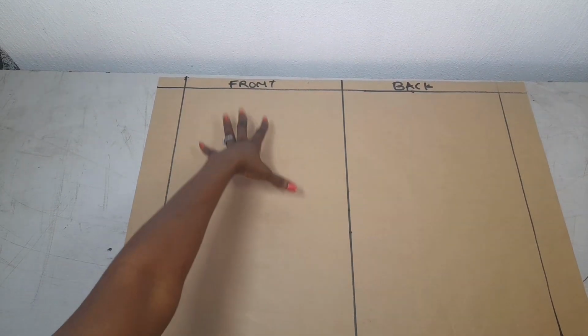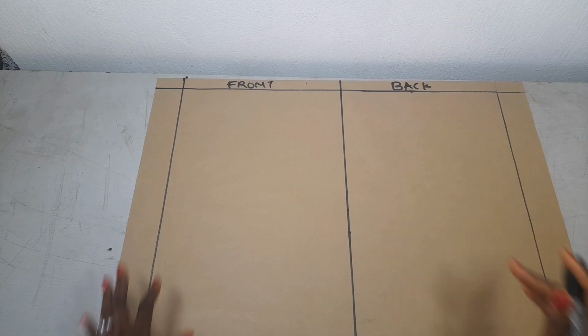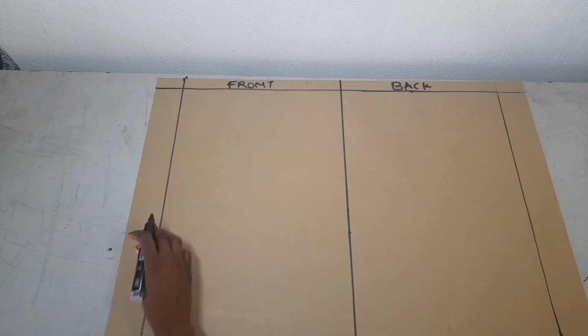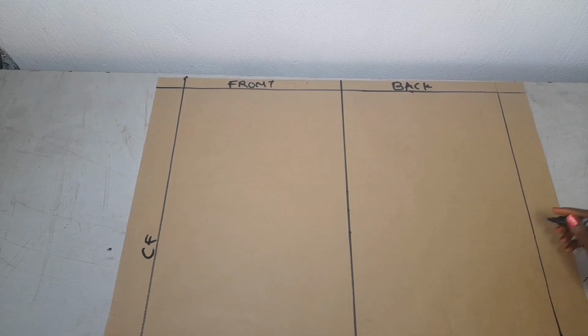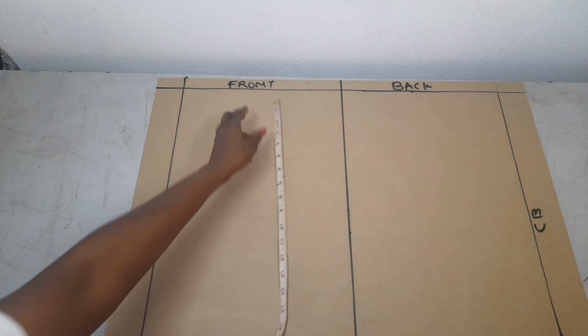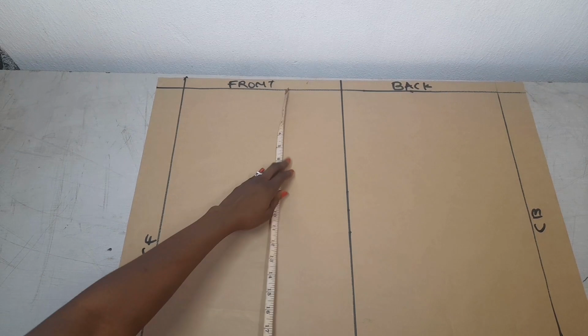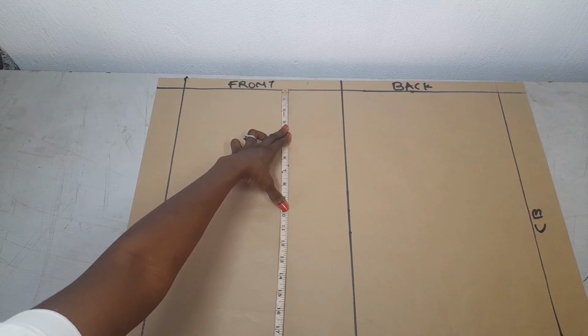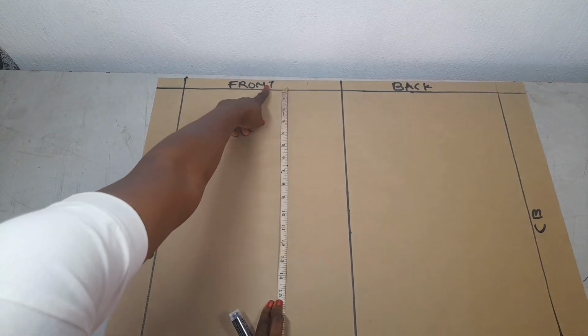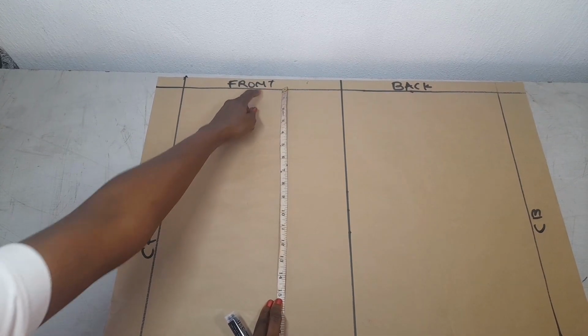So this is it. My front pattern will be here and my back pattern will be here. This side we had this line as my center front, while this we had as my center back. So first thing I'll be putting is our linear measurement. I'll be using the mannequin measurement, so it might show some slight difference in inches for a human. My bust point measurement starts from here, which is my shoulder line.